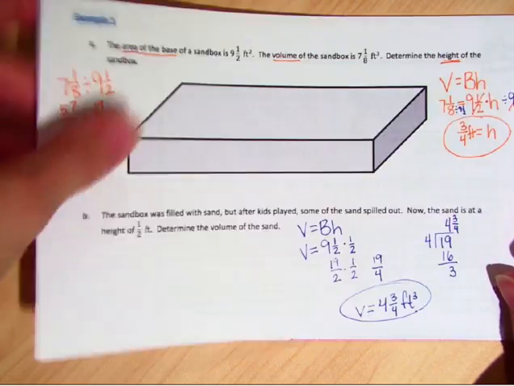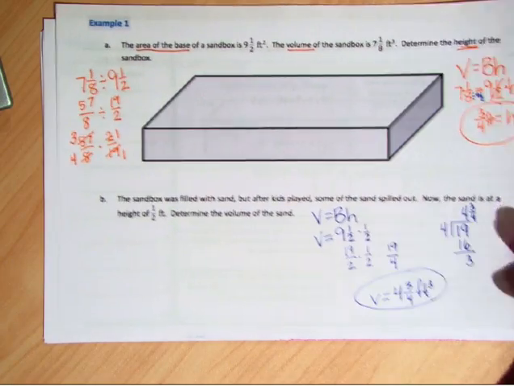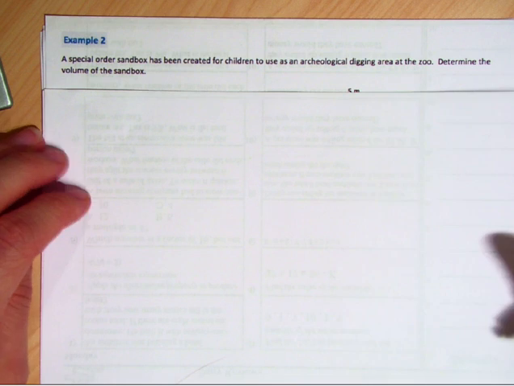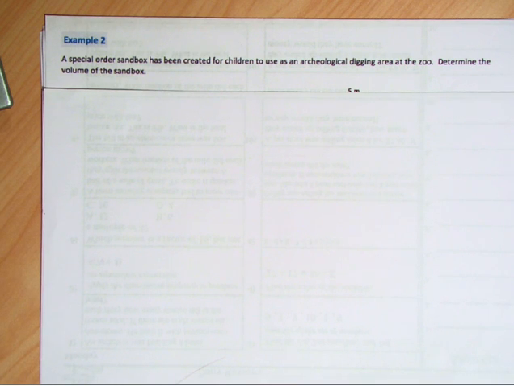Okay, some real life sandbox volume problems. Let's take a look at the next one. The next one is a little bit trickier because there's some multiple steps in there. A special order sandbox has been created for some children to use as an archaeological dig at the zoo. That's a big word. So they're going to go to the zoo and they're going to dig for dinosaur bones. We want to find the volume of the sandbox so they'll know how much sand and bones to put inside.